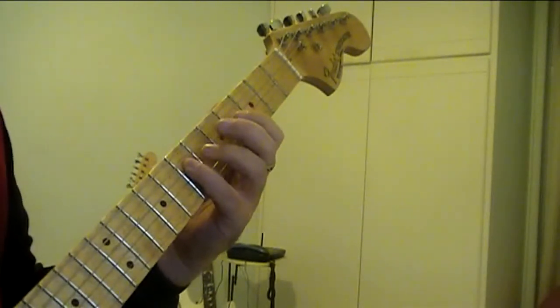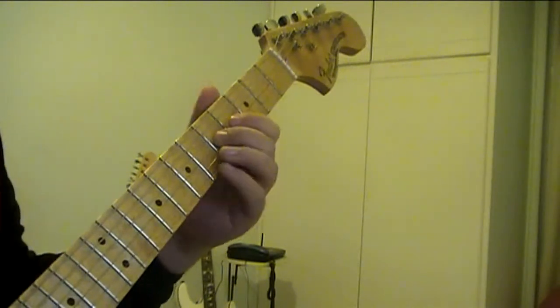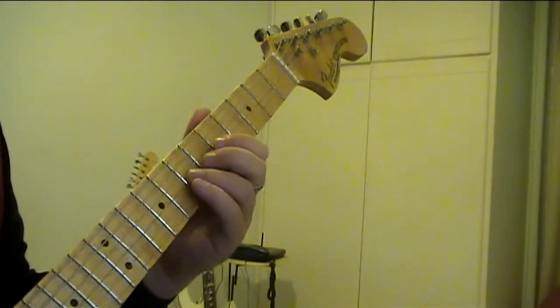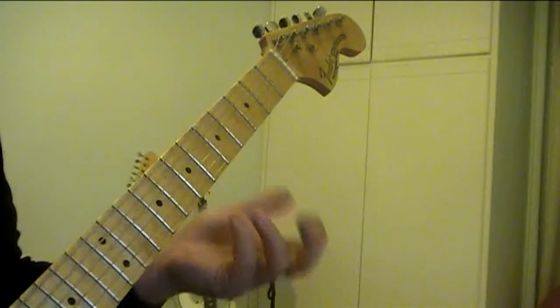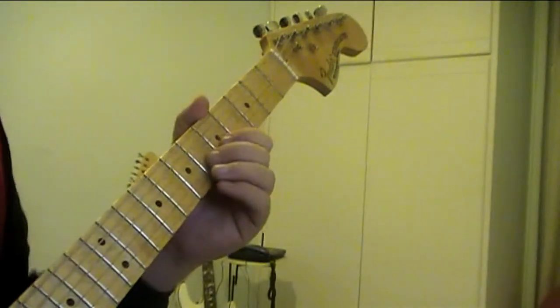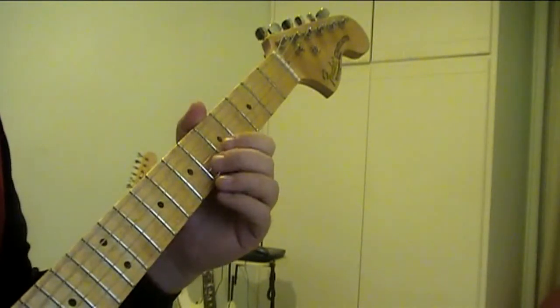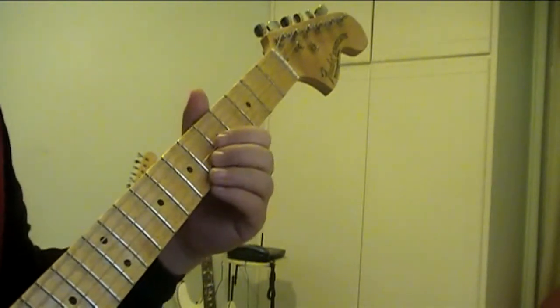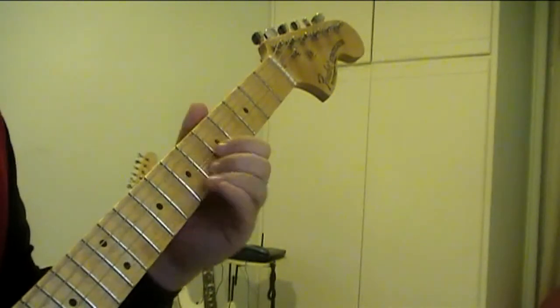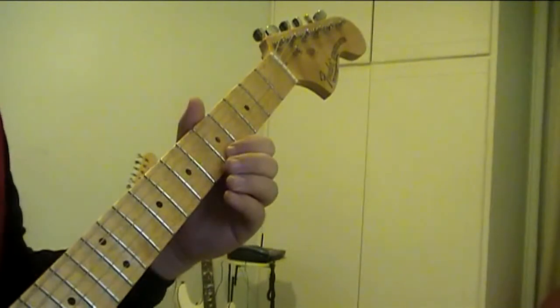So root, major second, flat third, that we already know, perfect fourth, that we already know from the minor pentatonic, fifth, that we already know, and what is the new note? The flat sixth, and then flat 7, and then the root.